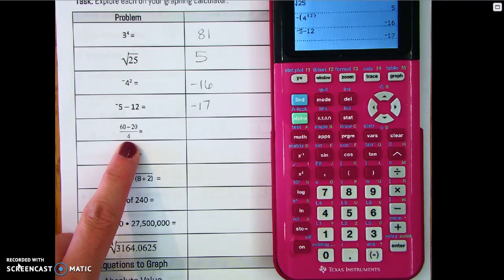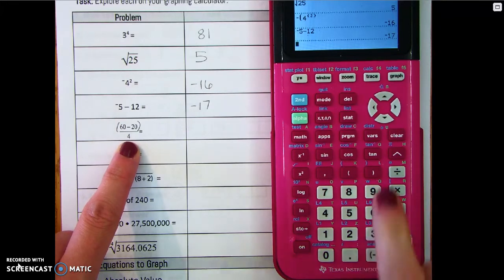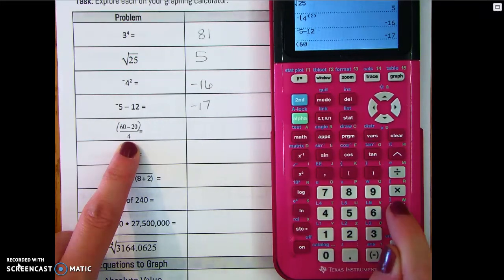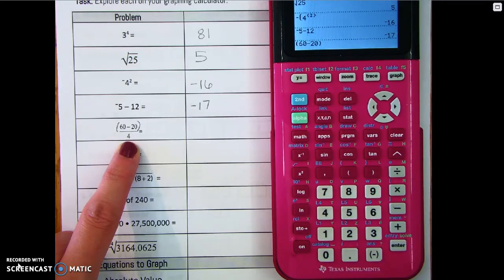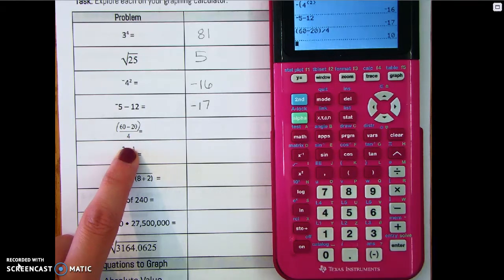For fractions like this, I always put the numerator in parentheses in the calculator. So I'm going to type in parentheses 60 minus 20, close your parentheses. Remember the fraction bar means division, so divide it by 4. And the answer is 10.